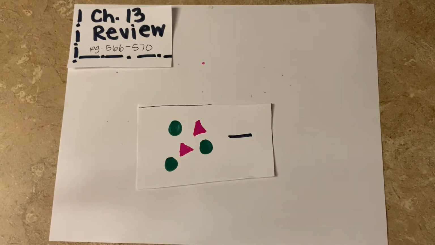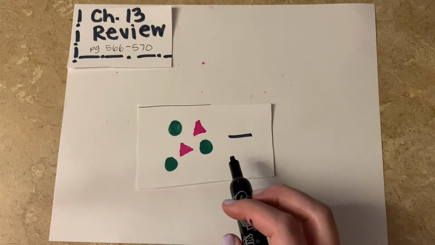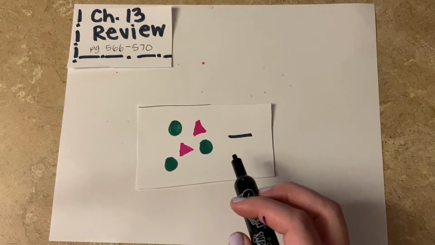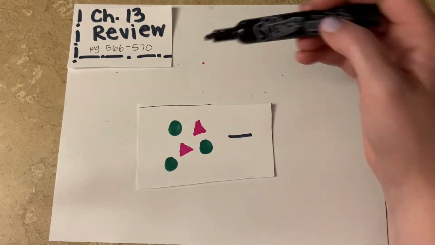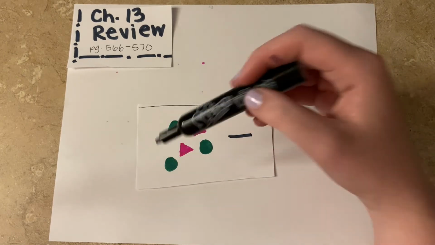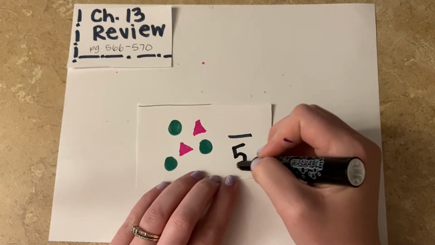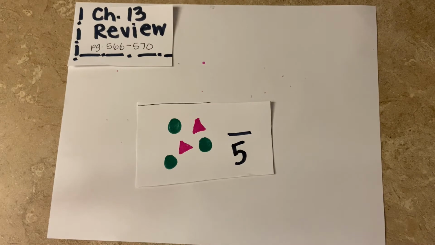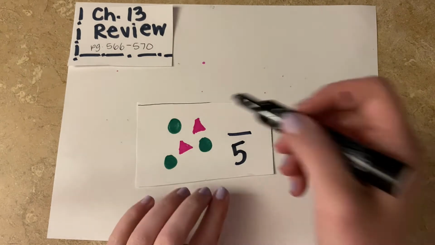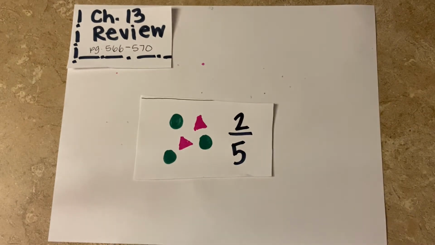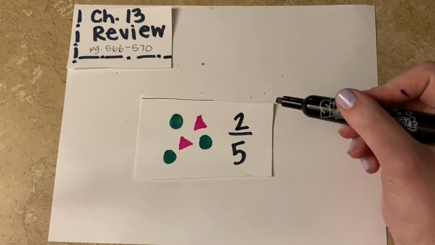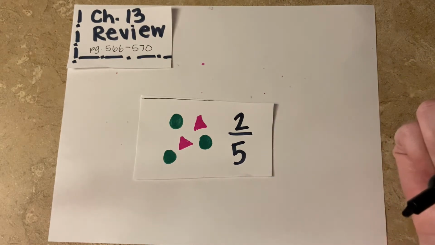And I'm going to think about my denominator, okay? And again, my denominator is the total number of equal parts, so the total number of objects in my set. So I have 1, 2, 3, 4, 5 total shapes in this set, okay? So the part that is not green would be 1, 2, my 2 pink triangles. So the fraction that models the parts that are not green would be 2/5.